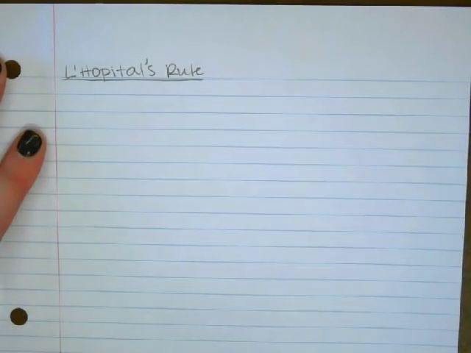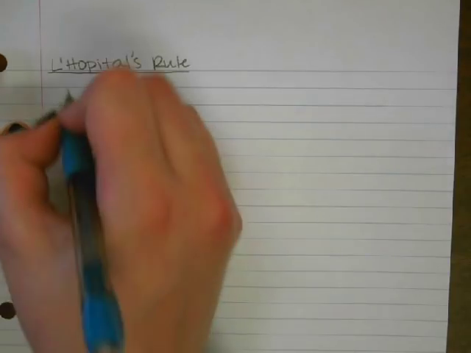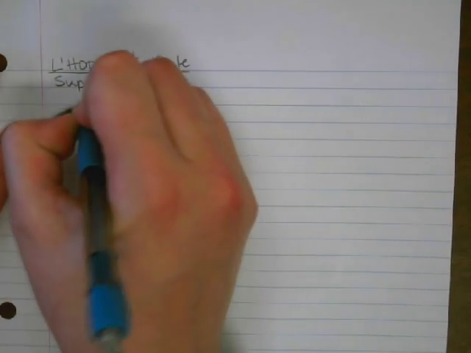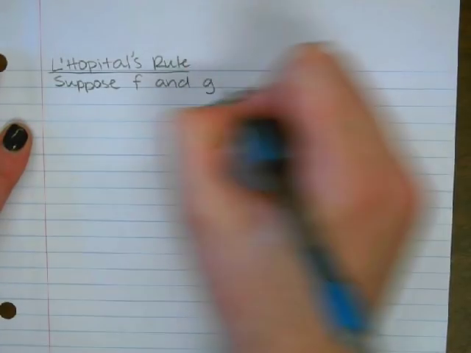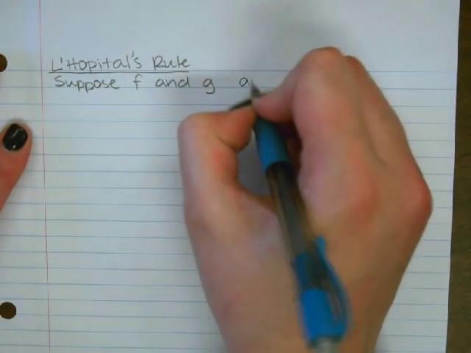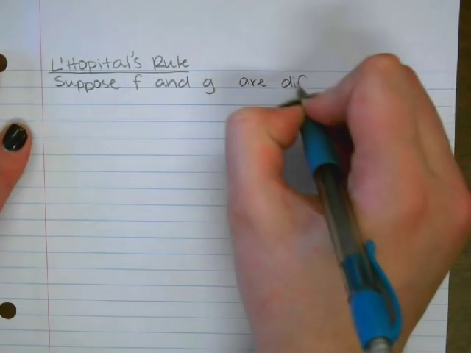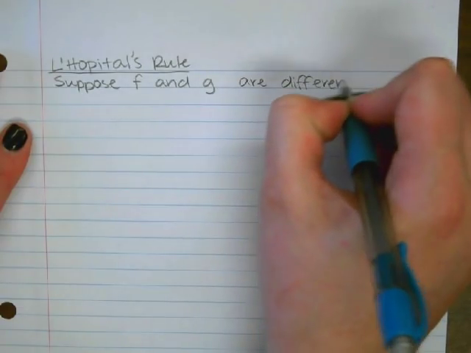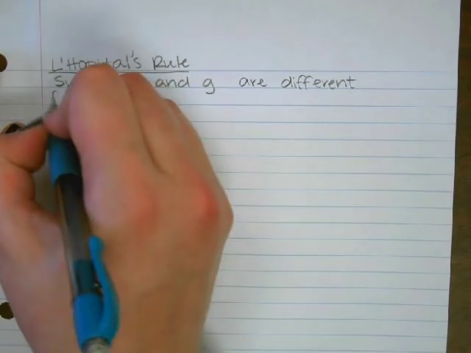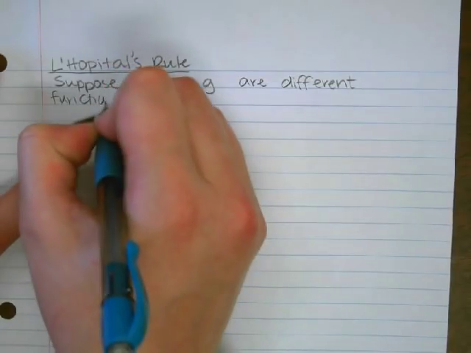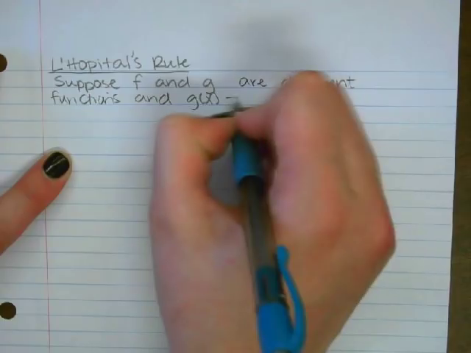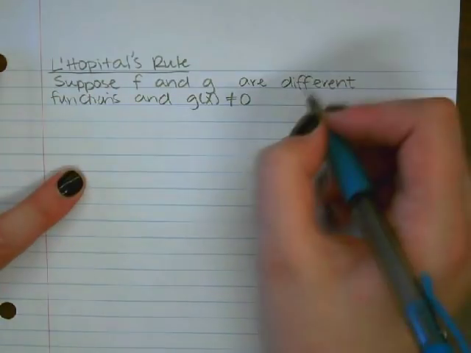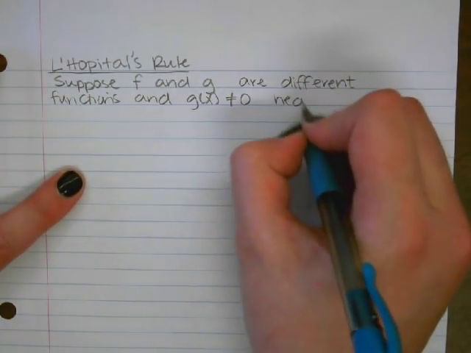All right, so L'Hopital's Rule says, suppose f and g are differentiable functions and g of x does not equal 0 near a, except maybe at a.